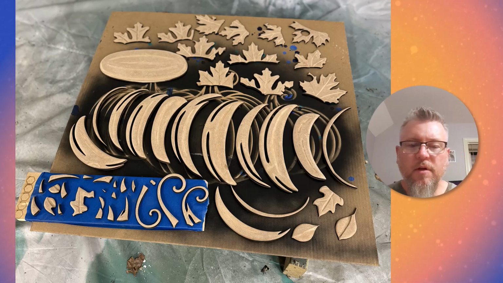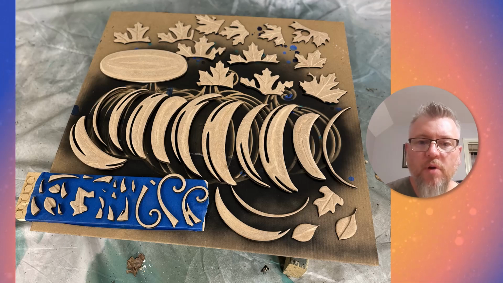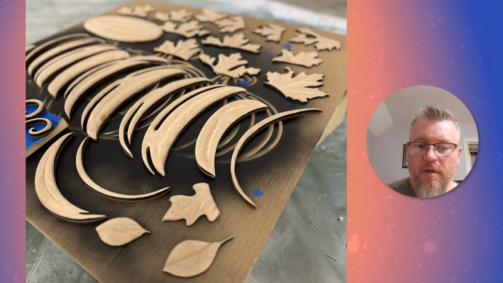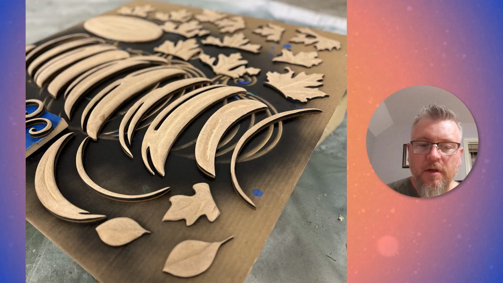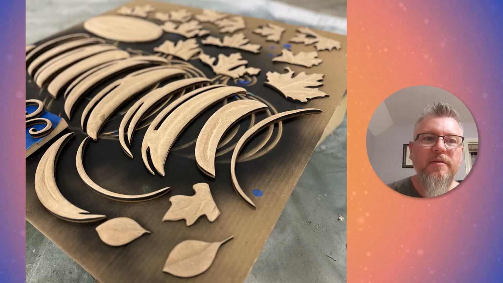And once everything was shaped and sanded, it's time to move on to priming and painting. And here we are, just getting everything ready to go. As soon as we're done here, we're going to start the priming process.